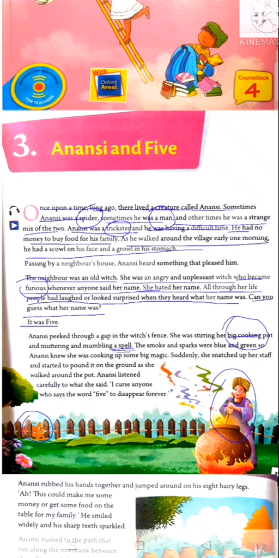Similarly, here the witch is muttering and mumbling a spell, and while doing this, smoke and sparks are coming out, blue and green in color. Anansi knew that this witch was cooking up some big magic, meaning she was doing something out of which magic would be created. Suddenly the witch took out her staff and started pounding it on the ground, and she walked around the pot, meaning she moved around the big pot in a circle.